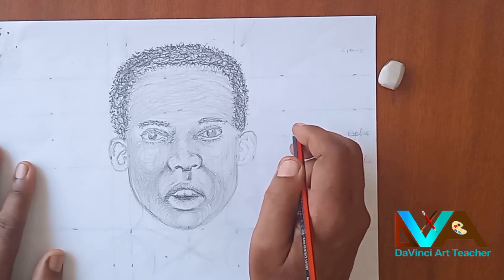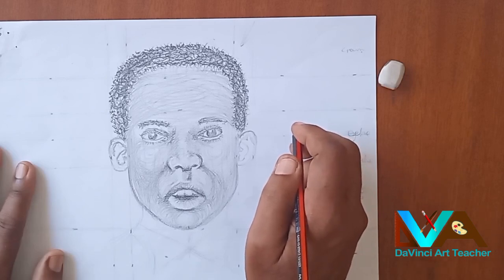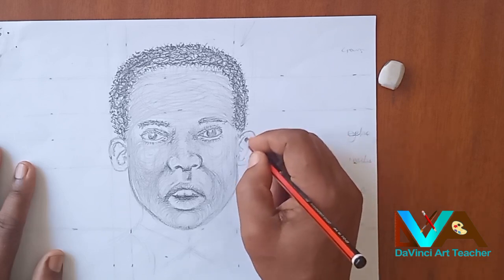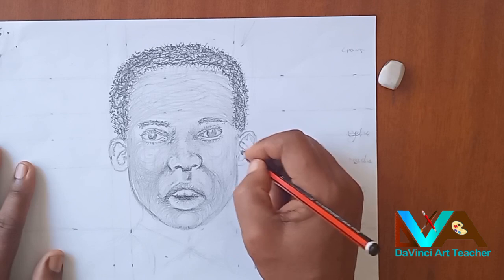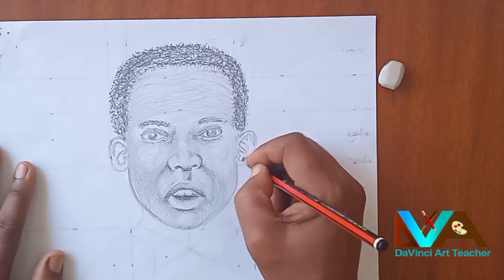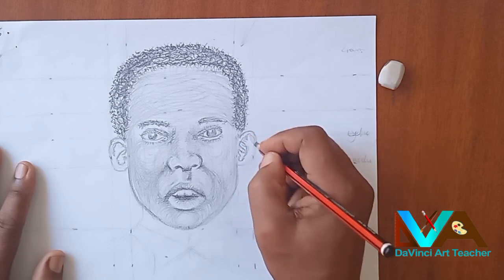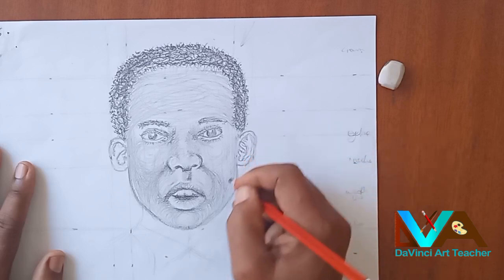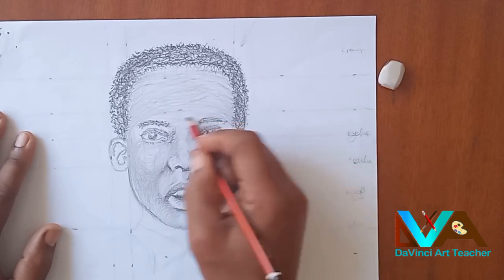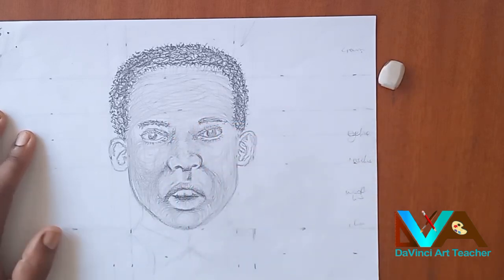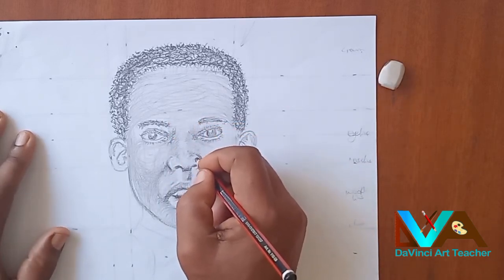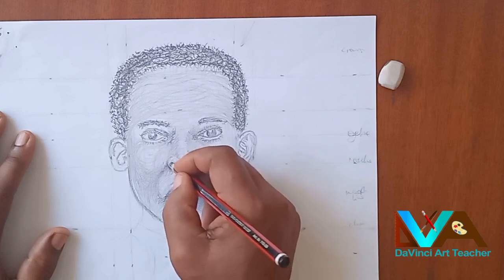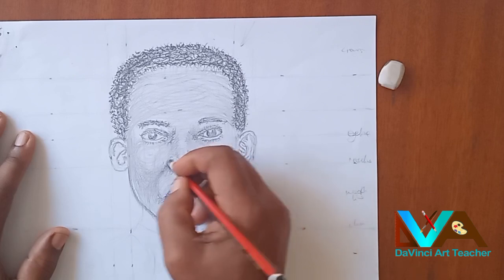We have used 3 main hatching techniques: parallel hatching, contour hatching, and cross hatching. So now, what is remaining is to create some highlights by erasing some shades to create highlights.